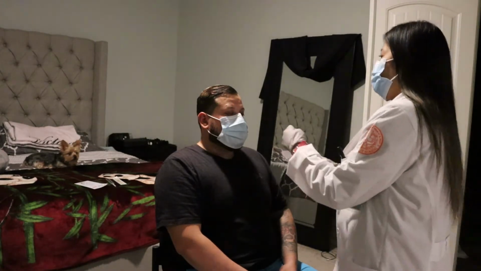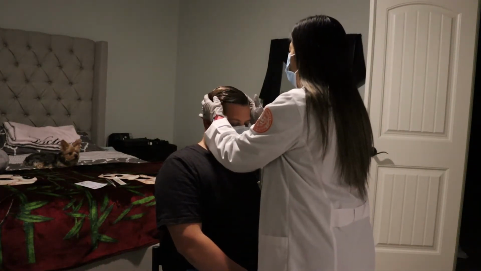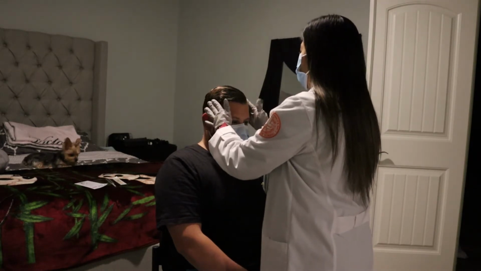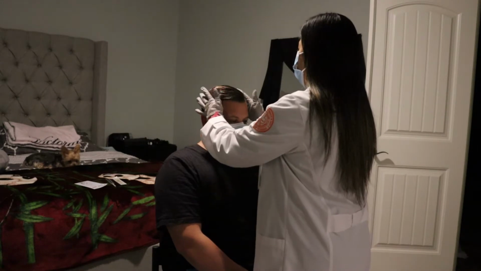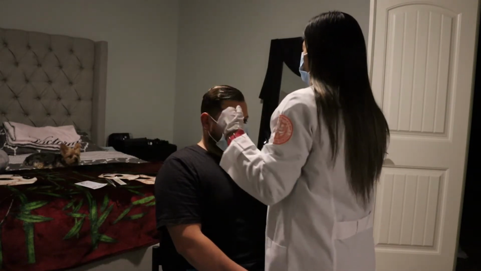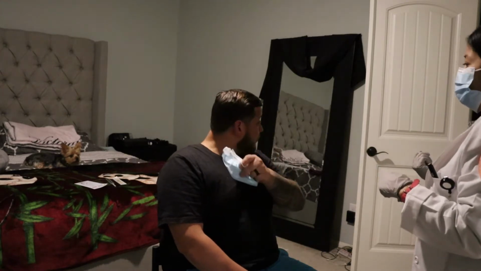I'm going to touch your hair. Your hair is of normal texture and evenly distributed. I'm going to touch your scalp. There's no lumps or lesions noted. I'm going to ask if you could remove your mask, please. So your face is symmetrical and the skin color is normal for ethnicity. So you can put your mask back on.